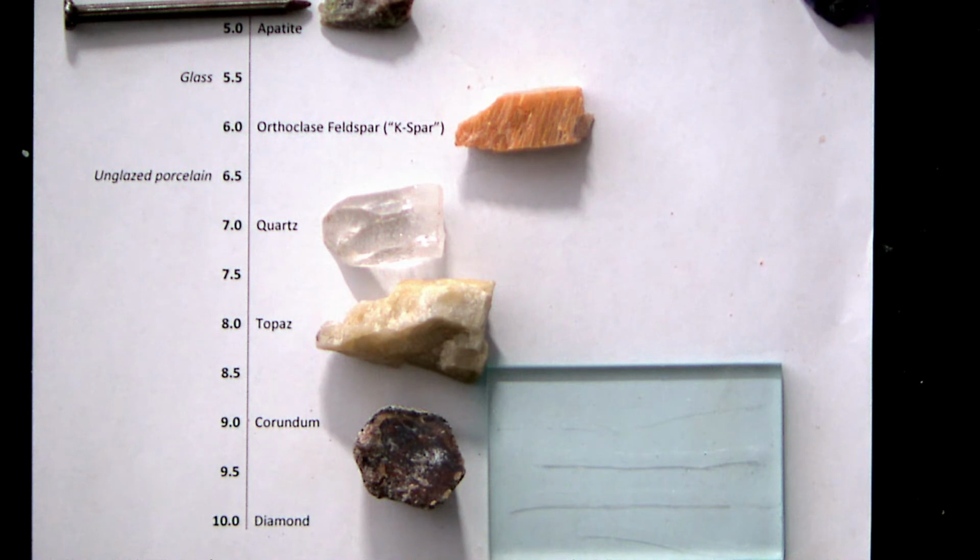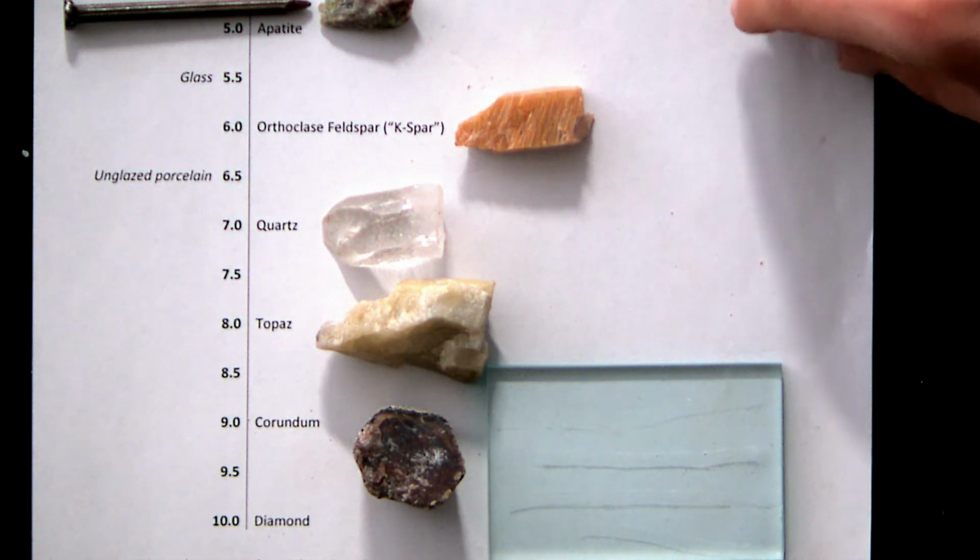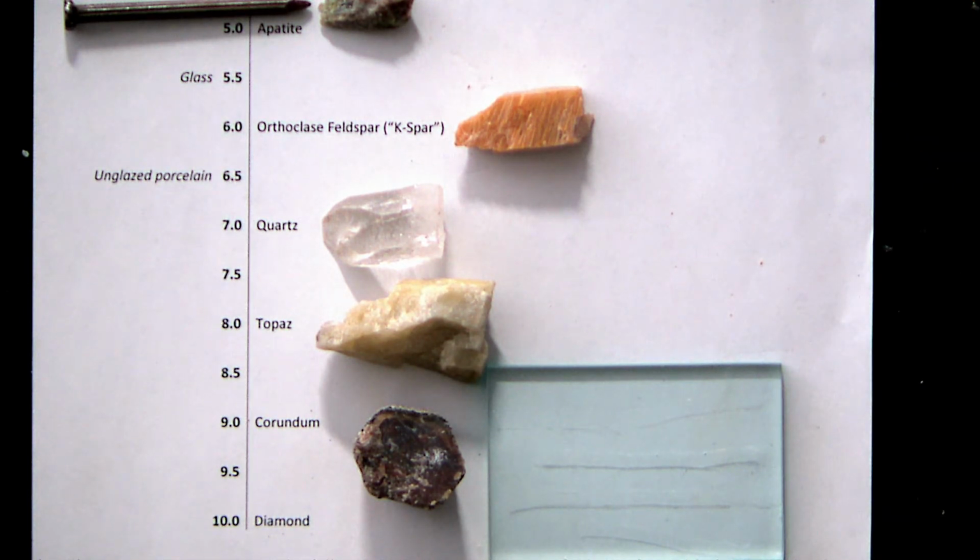Now, for obvious reasons, I don't have a sample of a diamond. We do have some samples in the lab, but they are so small that I didn't even bother bringing it today because I knew that the camera would not pick it up.